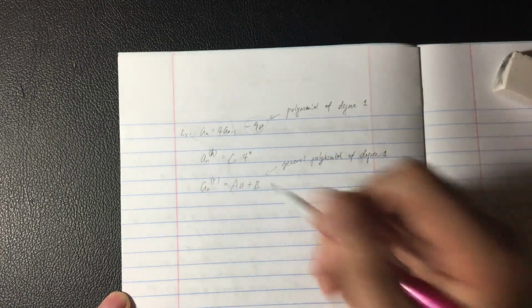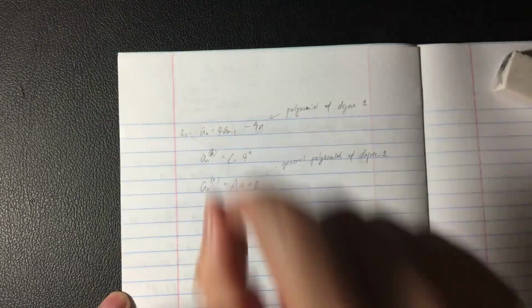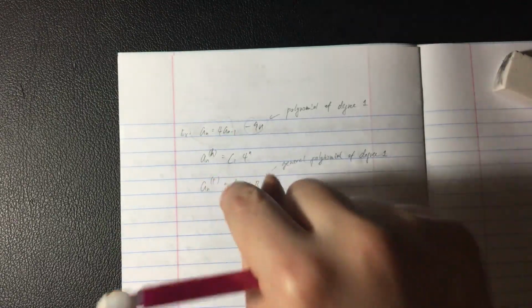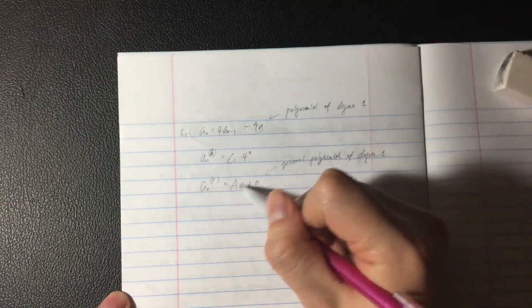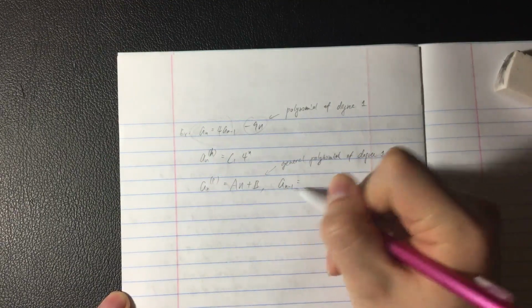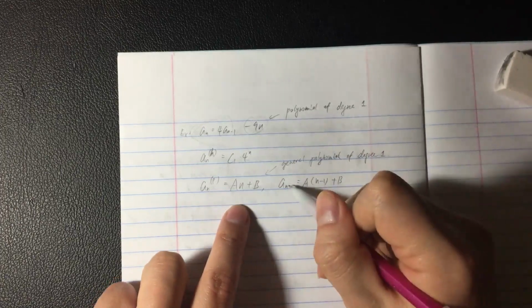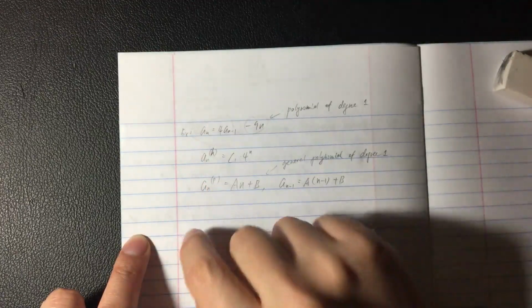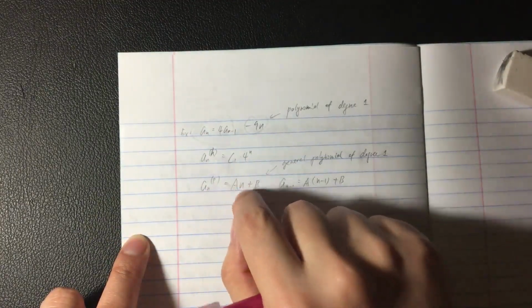How do we solve for a and b? We plug the particular solution into the original recurrence relation. So a sub n is an plus b. Then a sub n minus 1 will be a times n minus 1 plus b, since we plug in n minus 1 for n. The particular solution is a solution to this recurrence relation, so we are allowed to plug it in.